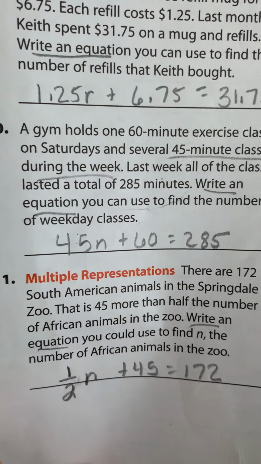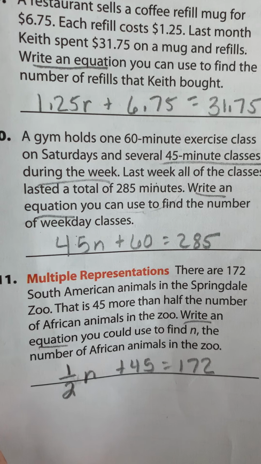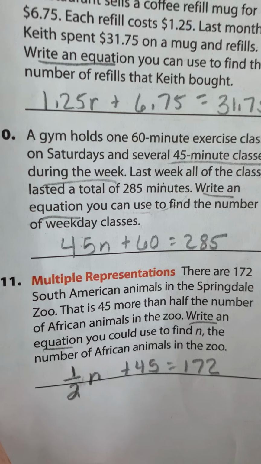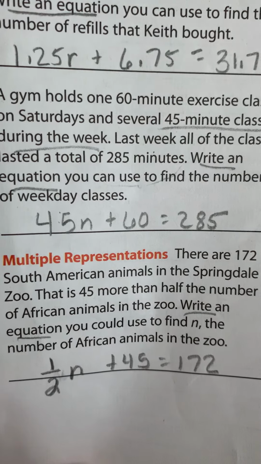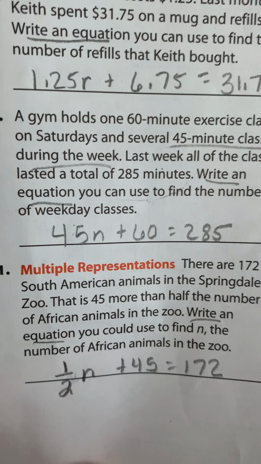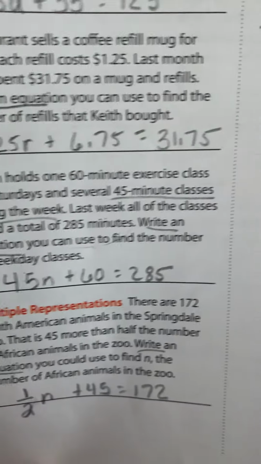There are 172 South American animals in the Springdale Zoo. That's 45 more than half the number of African animals in the zoo. Write an equation to find n. So remember they said 1/2. I used n for the number of African animals in the zoo, and that equals 172.